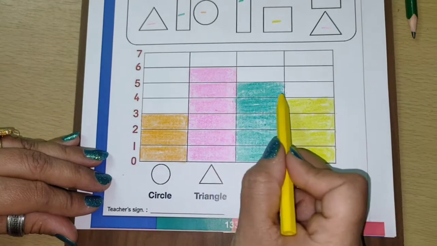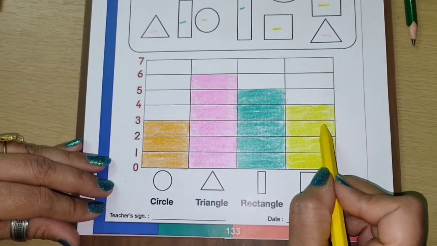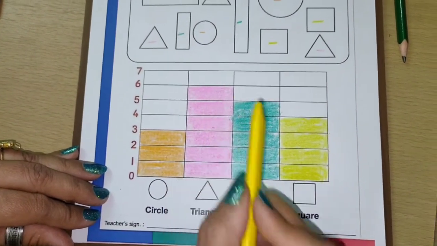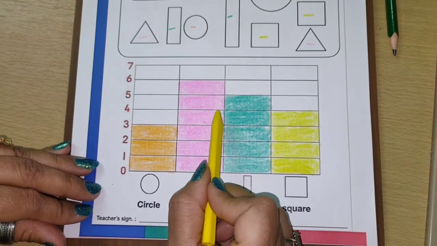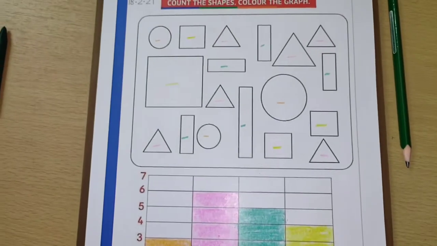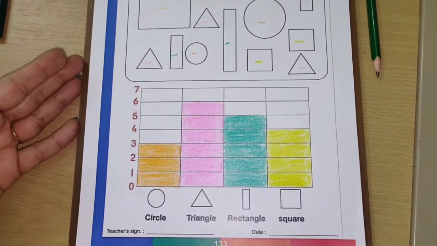Rectangle, we have 5. And square, we have 4, right? So we come to know how much of the most shapes we have, how much of the least shapes we have, right? Like triangle is the most, circle is the least. So this is how we do a graph with shapes.